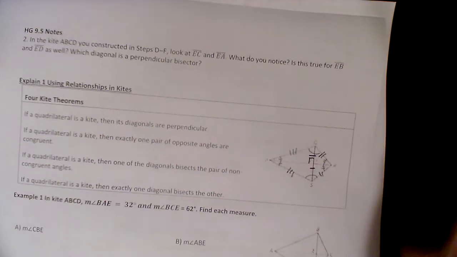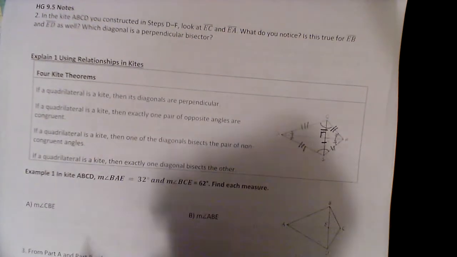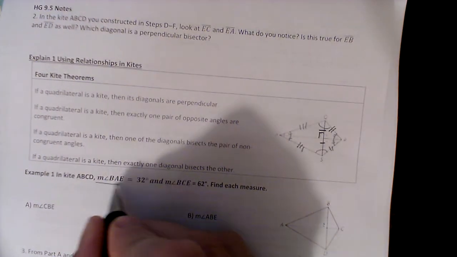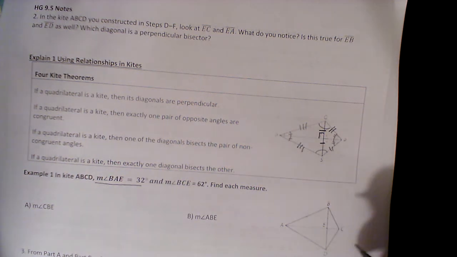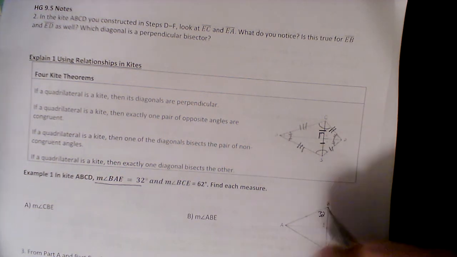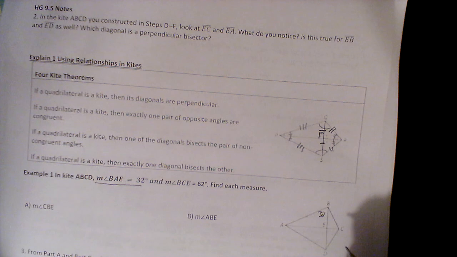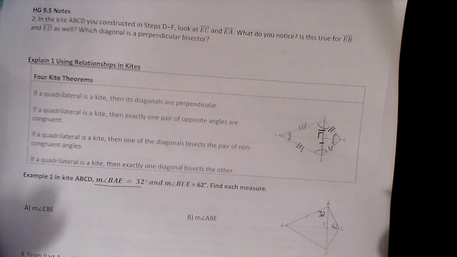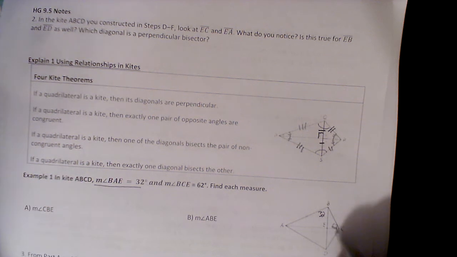Alright. So here we go. In this kite, the measure of ABE is 32 degrees. So let's look at ABE. It's 32 right here. And BCE, so BCE right here is 62. So this is 62. We can actually get every measure on here because this angle is bisected, making this 62. Right? We know these are 90 in here.